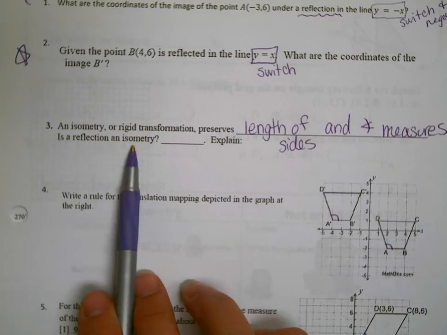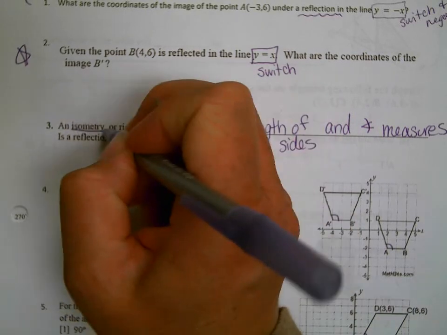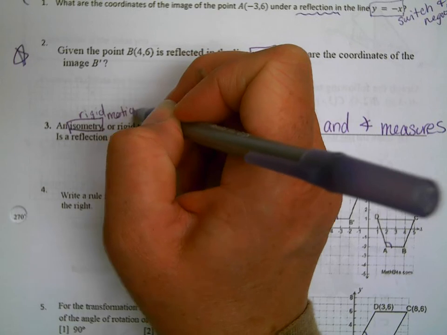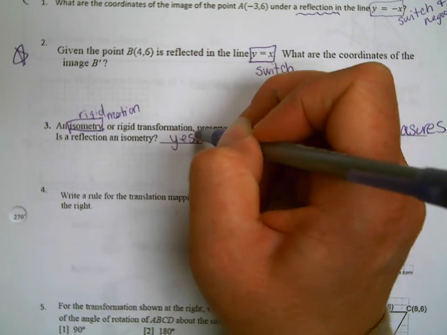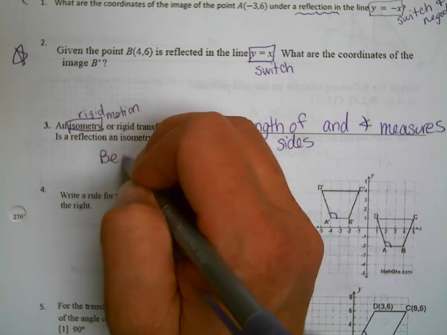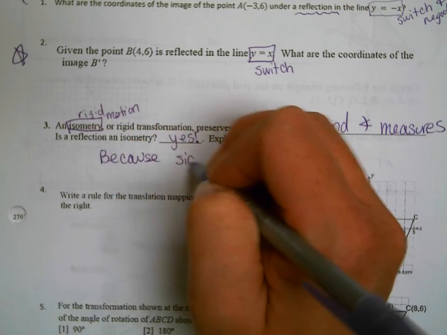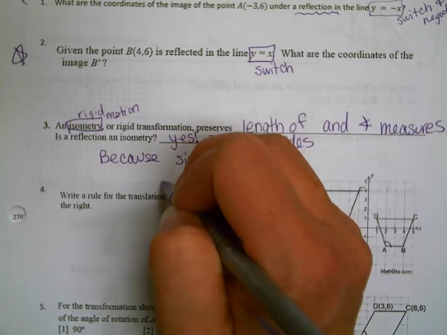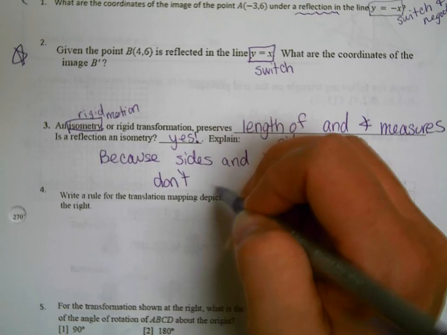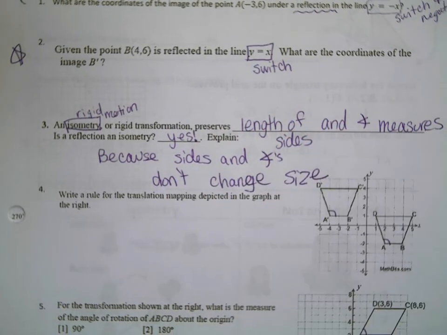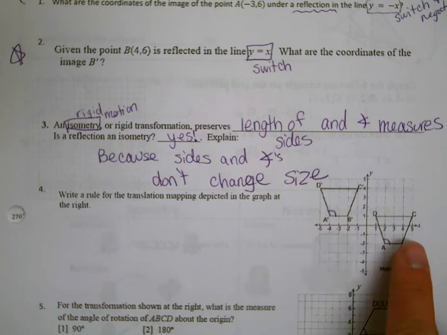Is a reflection an isometry? So isometry is another fancy way for rigid motion. Those 2 words mean the same thing. And yes, it will be. So reflections are an isometry, and the reason is because sides and angles don't change their size. Here, be careful going from the original to the primes. We looked at that in our warm-up last class.